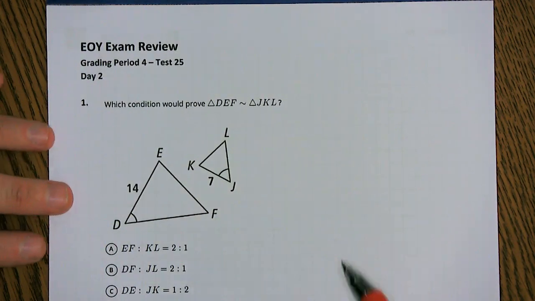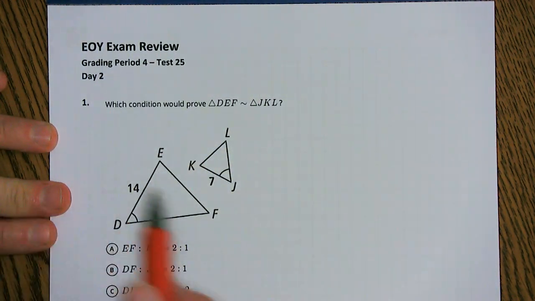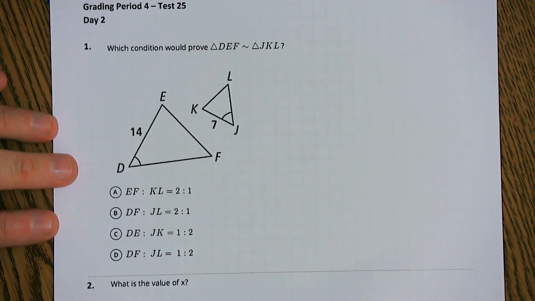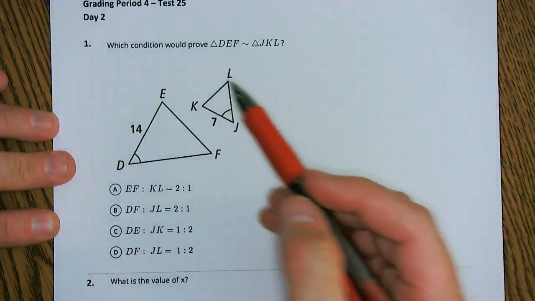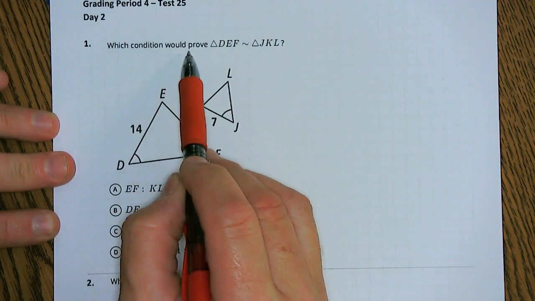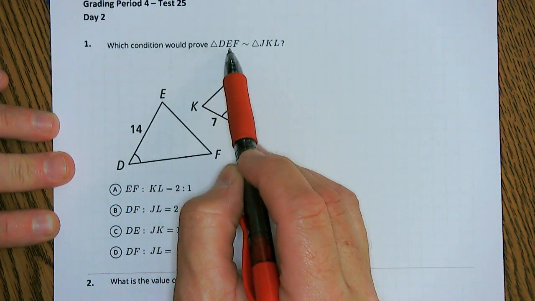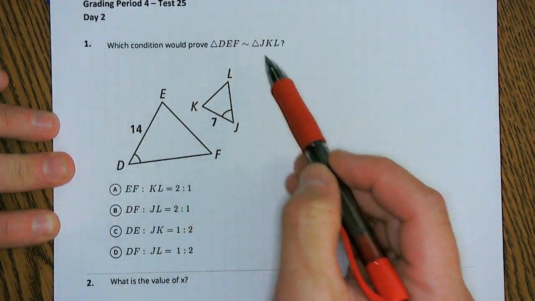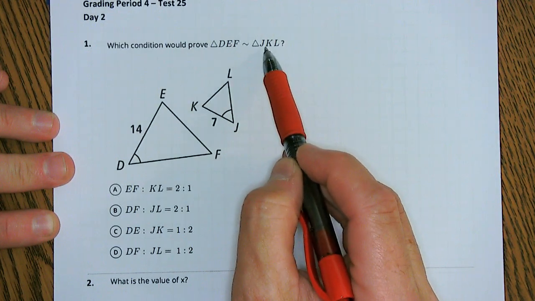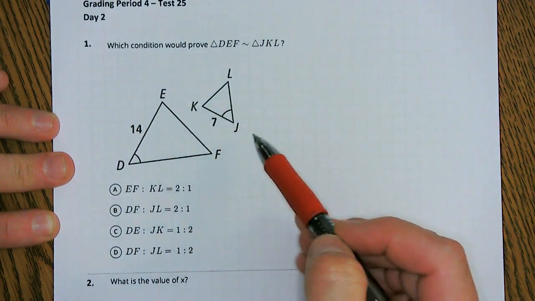All right, day 2 of our EOY exam review. So we're going to start off with some triangles. Well, specifically in this case, which condition would prove that triangle DEF is similar to triangle JKL?